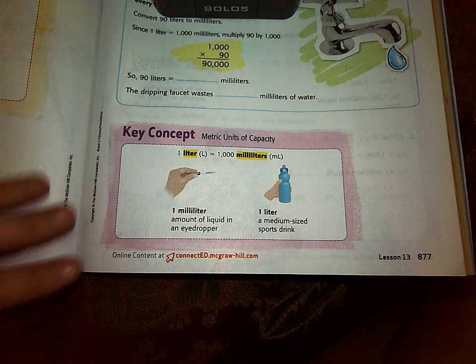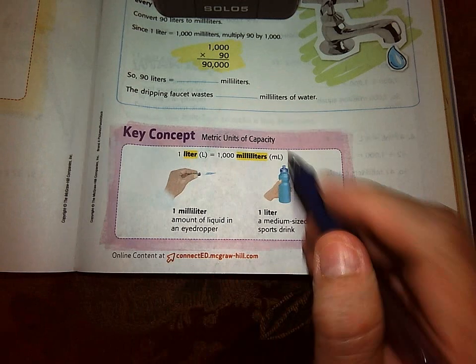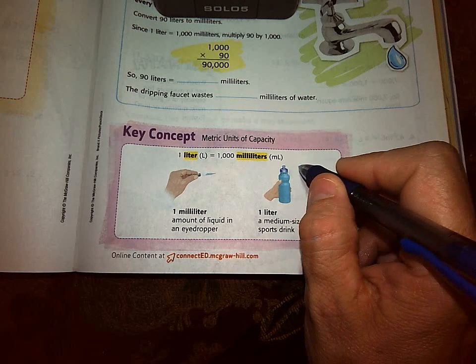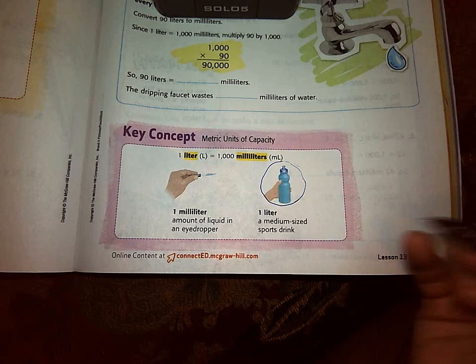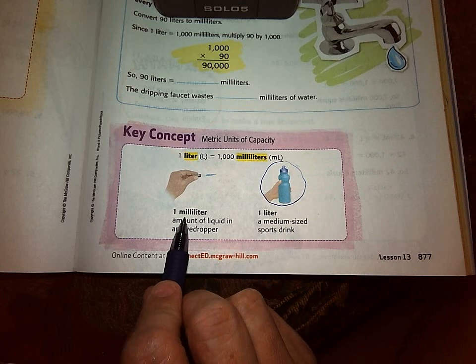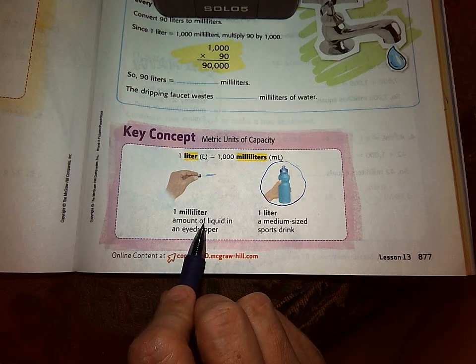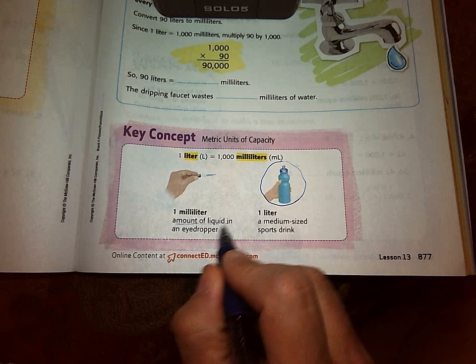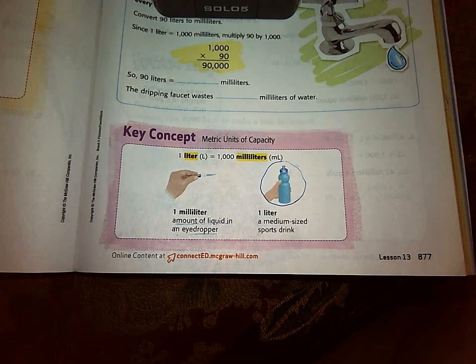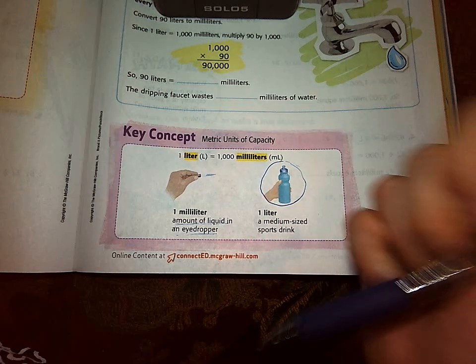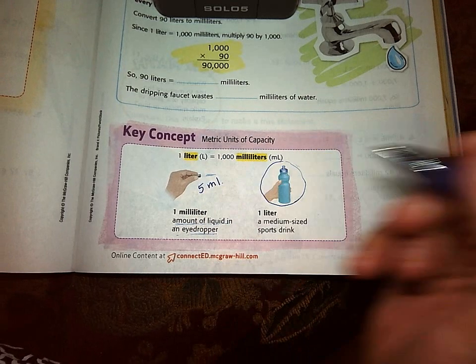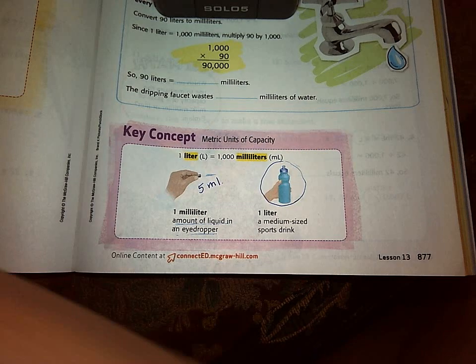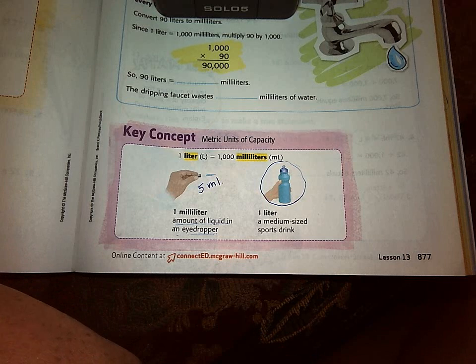Let's look down at the very bottom of this page to see the difference. Here's a liter, and it tells you it's a medium-sized sports drink. So imagine that 2-liter bottle is 2 of those. And then a milliliter is the tiniest amount of liquid, about as much as you could put in an eyedropper. You use them sometimes in eyedroppers when you're doing medication. You'll see this, like 5 milliliters, if anybody has a medication can, you can see that on there. I'll get one right now.